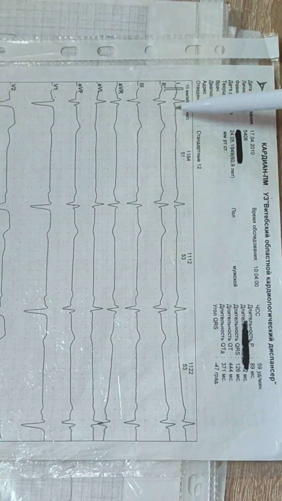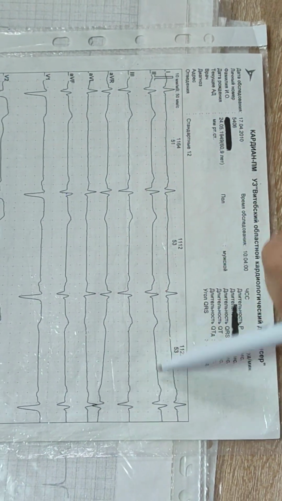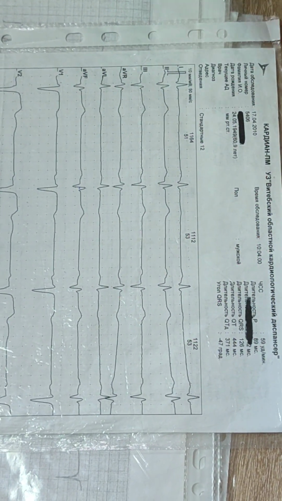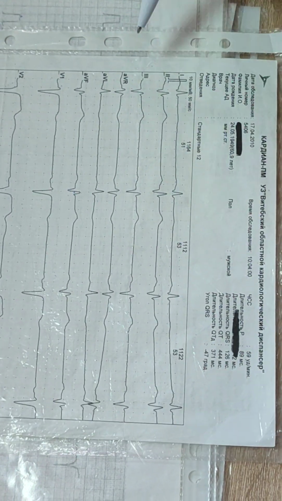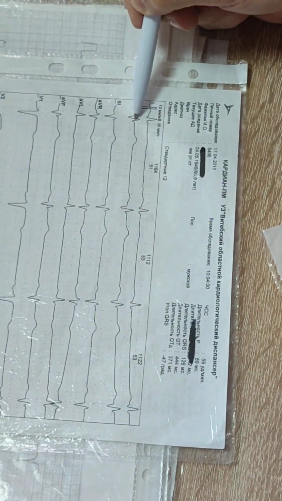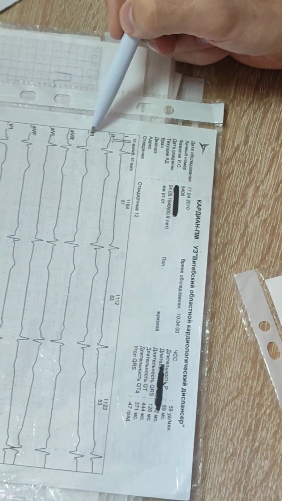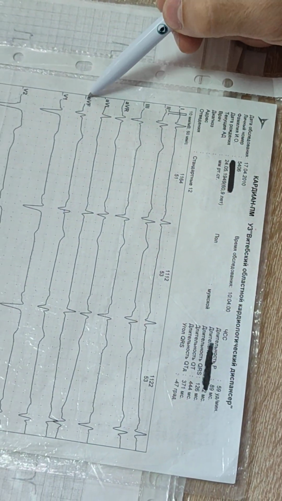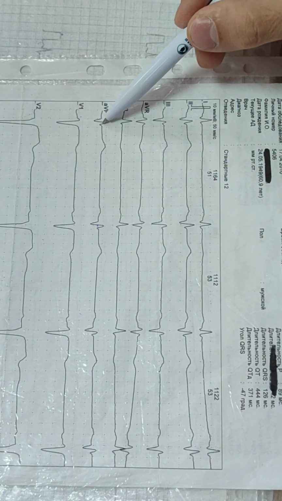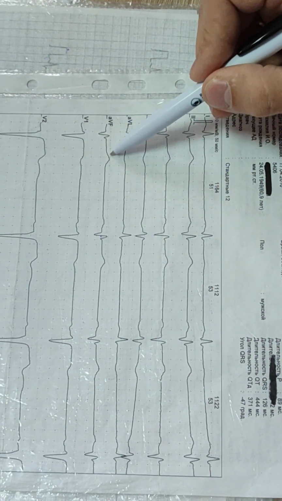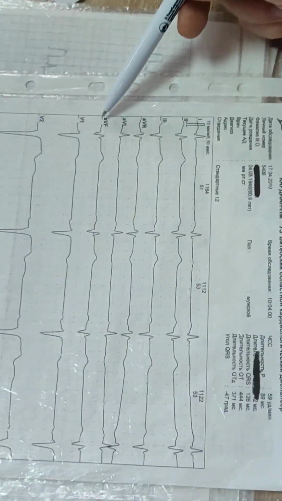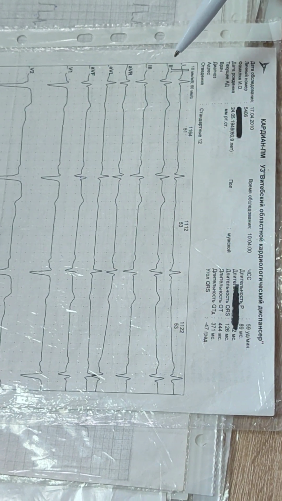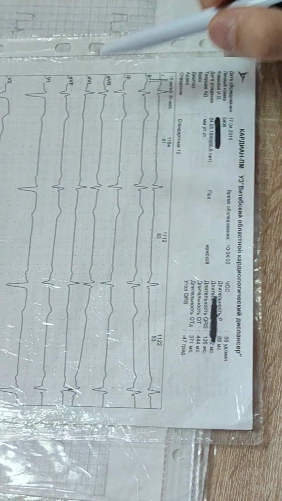Quality. P waves. Rhythm is regular. Electric axis of the heart is shifted to the left. First lead looks okay. Second one, Q wave. ST is normal, T is normal. Third, Q, R, ST is normal, T is normal. AVF, Q, R, S, ST normal, T normal. So second, third, and AVF contain Q waves. So myocardial infarction is present. ST is normal, T is normal.